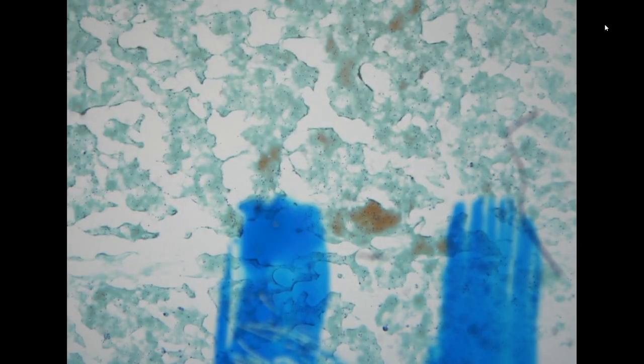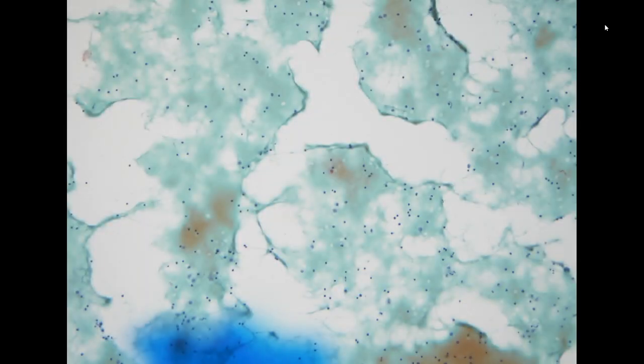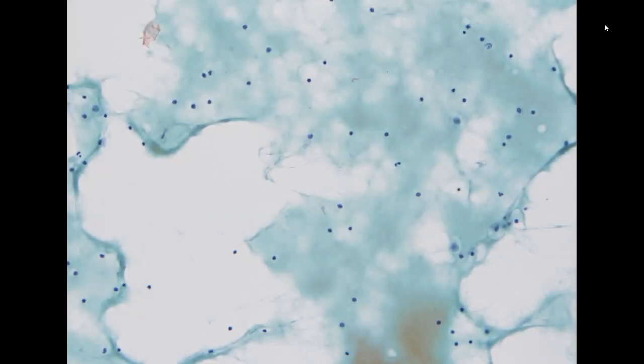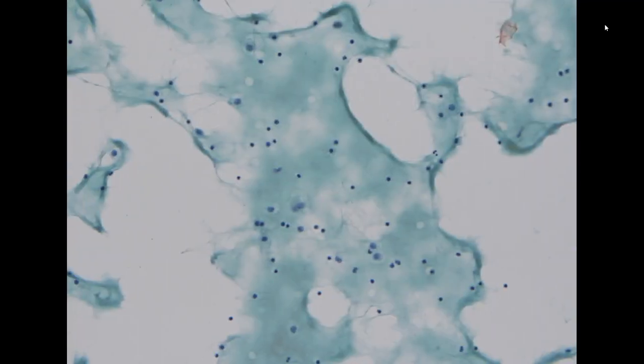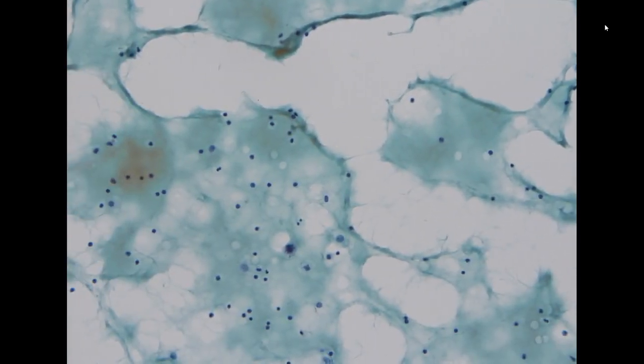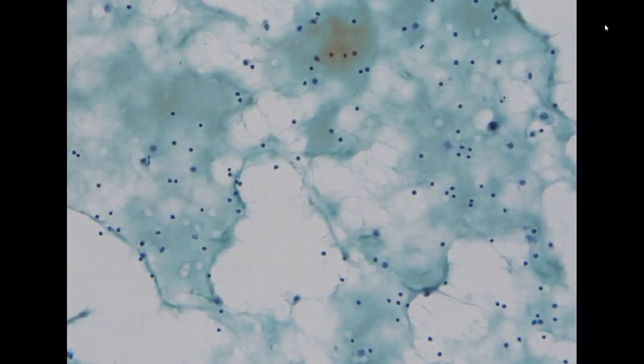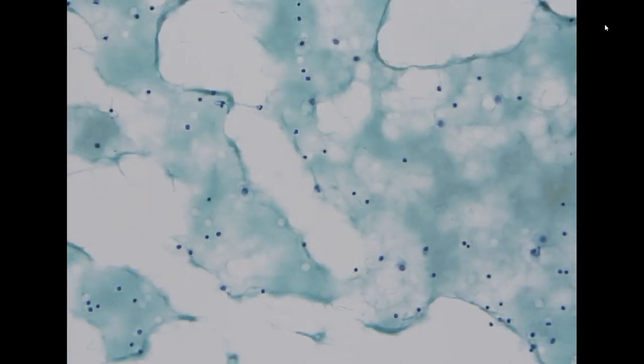The second specimen is also from ascites. So in the background of this specimen, you can see quite abundant mucinous-like material. This is not a normal ascites specimen, because in a normal ascites specimen, you won't see this kind of background.